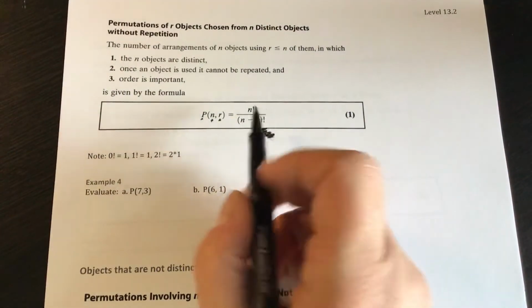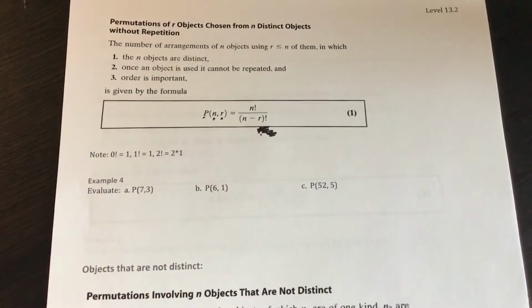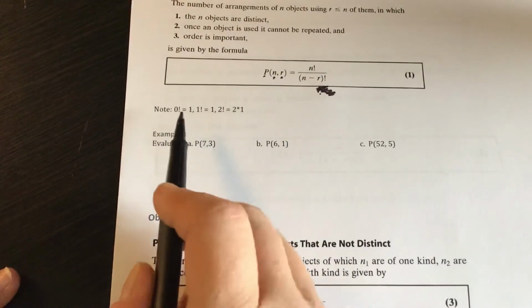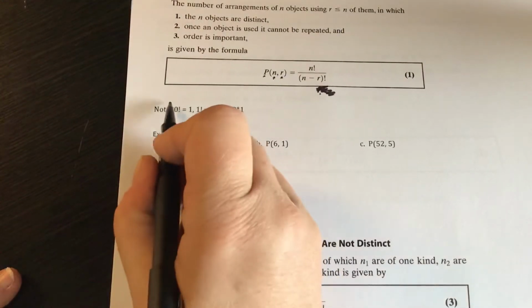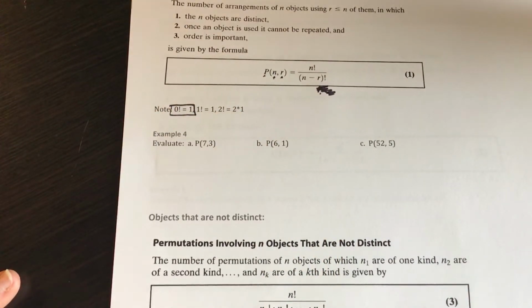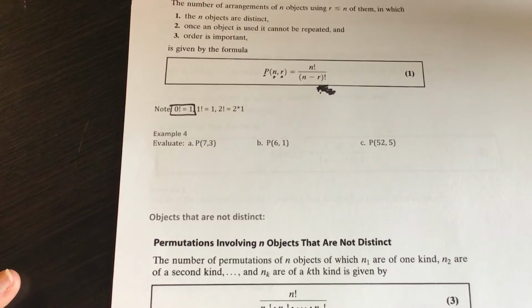So n factorial divided by n minus r factorial. All right, so just a note here, if you ever see 0 factorial, it's something that we're just going to trust that the value of that is 1. All right, 0 factorial is 1. It's not 0.